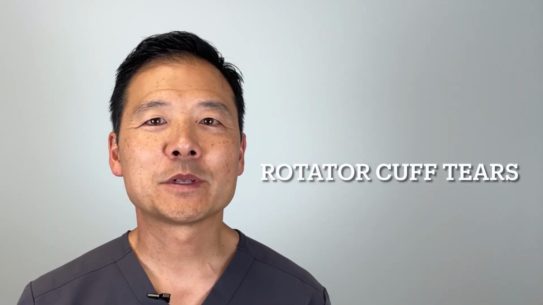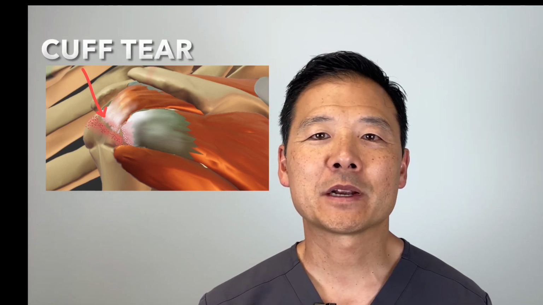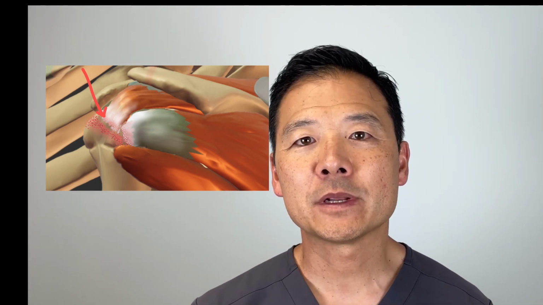Next on our list is rotator cuff tears. I've spoken about rotator cuff tears in a previous video. Although these injuries can cause pain in the side of the shoulder, they can also be responsible for pain in the back of the shoulder, especially if the tear involves the infraspinatus muscle.